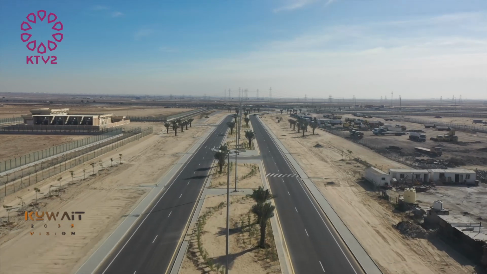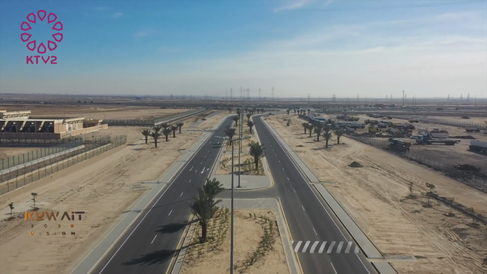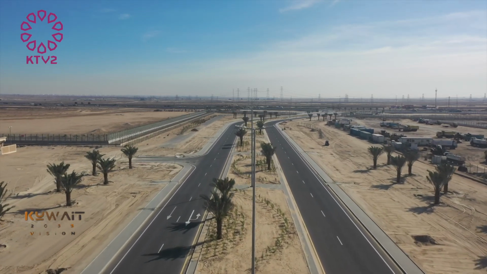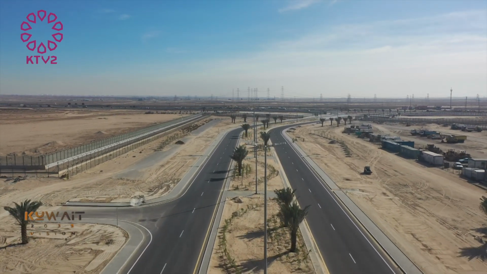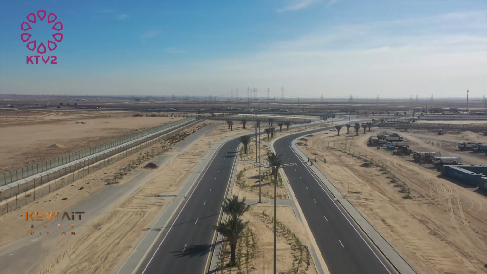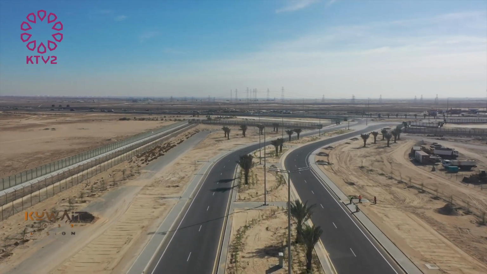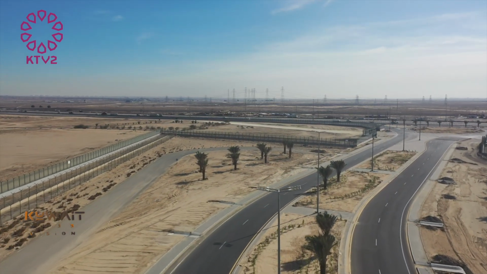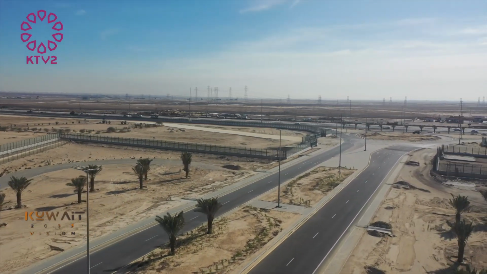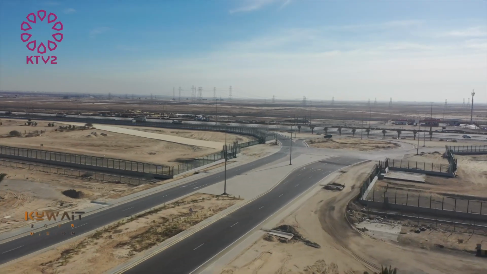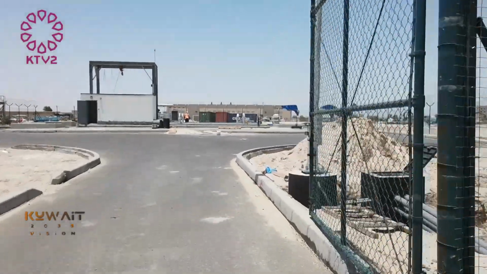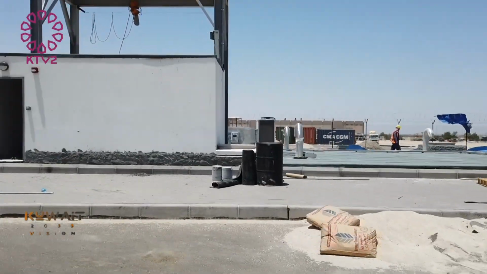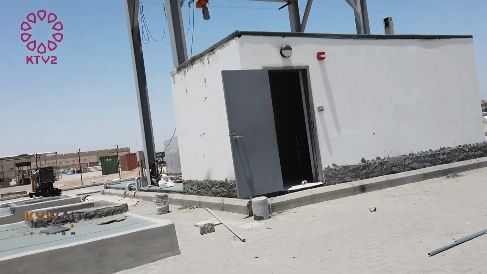The length of the main and secondary roads in the development phase of the southern region on the project stands at 10 kilometers, while the length of the security walls is 13 kilometers. However, the length of the freshwater network is 14.5 kilometers, while the capacity of freshwater tanks stands at 660,000 gallons with 3 power stations.